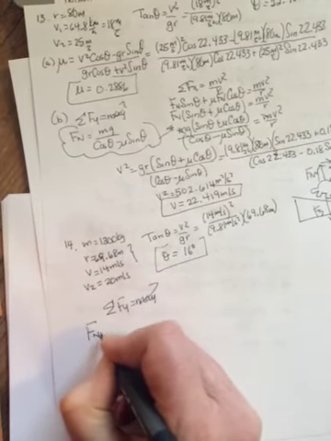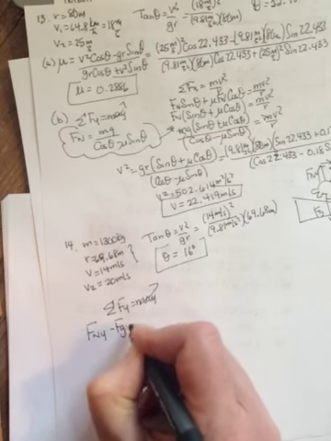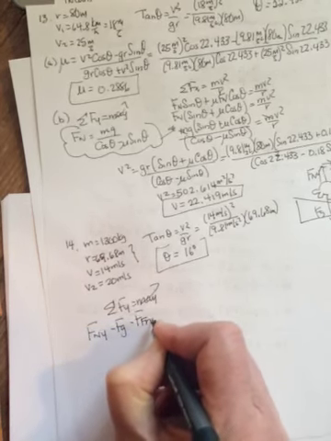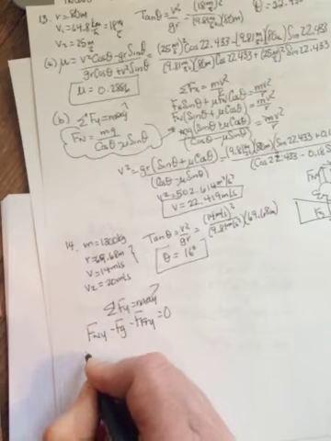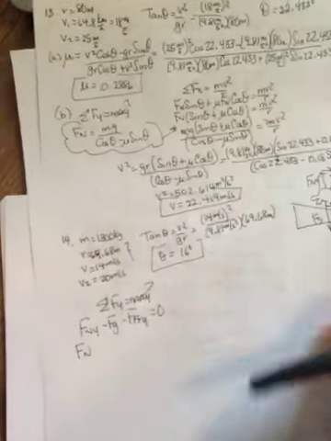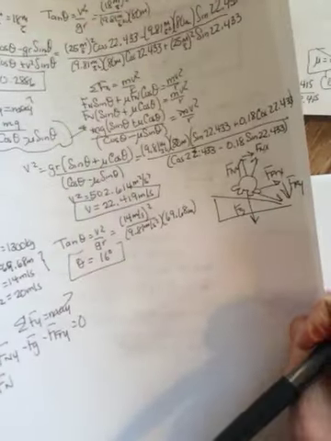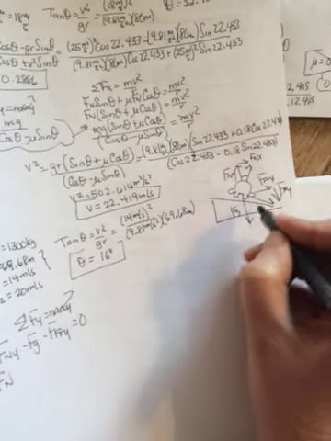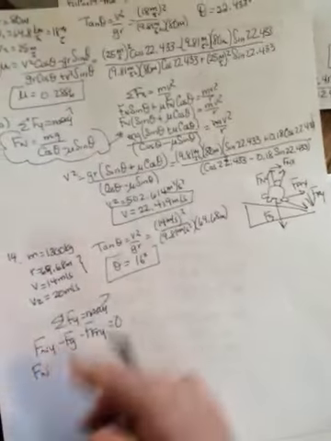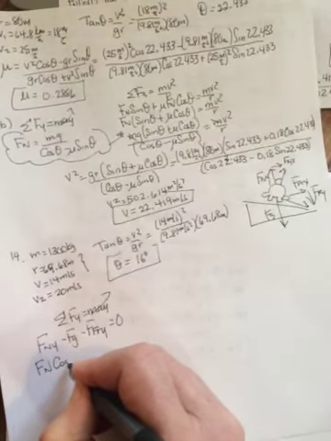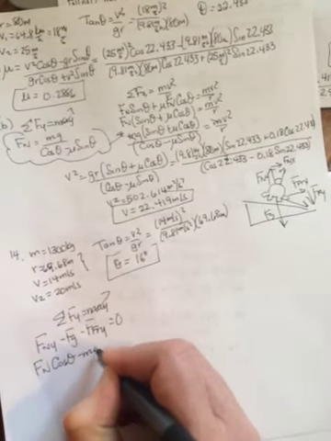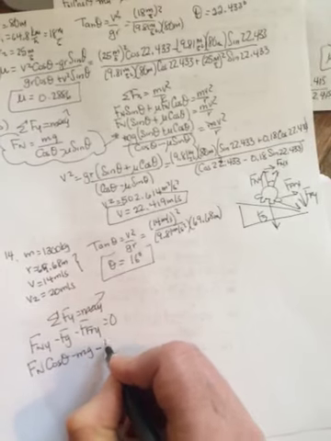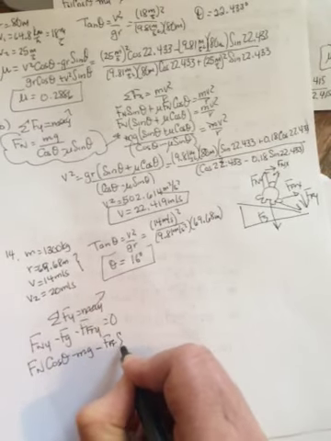There's the Fny going up, the Fg going down, and friction going down. Fny is going to be, sorry you can't see the picture, it's going to be the adjacent side, so it should be cosine. Okay, so Fn cos theta minus mg, and friction is the opposite side, so it's sine.